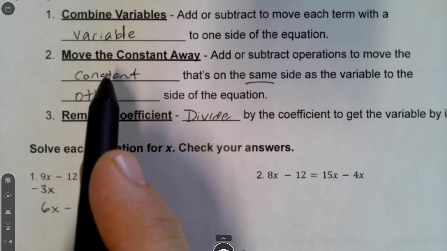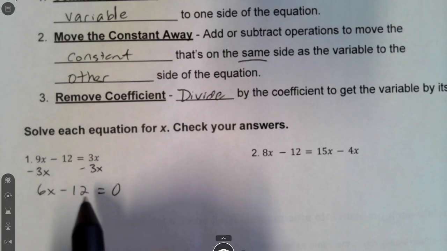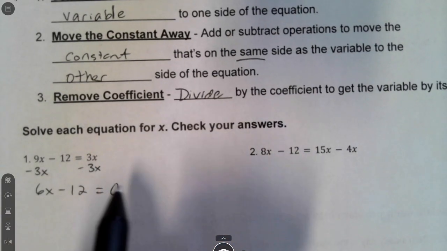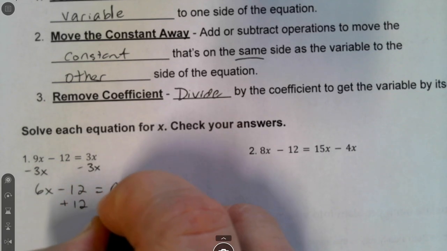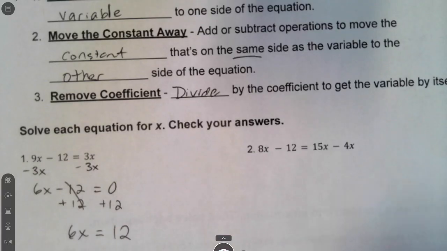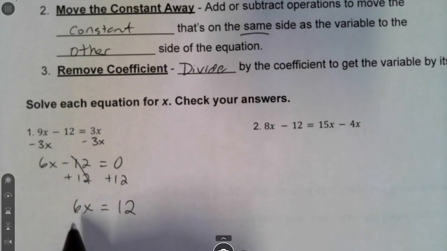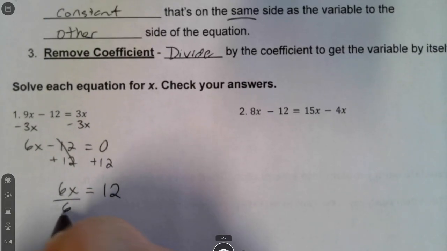So next I want to move the constant away. So you notice on the side with the variable, there's this minus 12. I want to move that over to the other side of the equation. I'm trying to separate the variables from the constants. So I will add 12 to both sides. Then my last step is to divide both sides by 6 because that's the coefficient and I need to remove it.